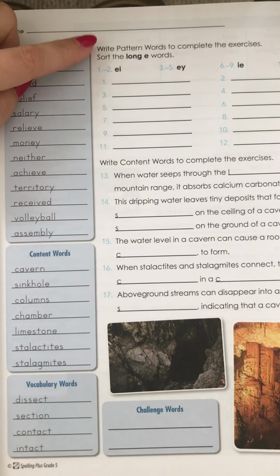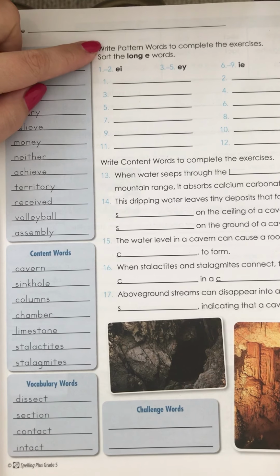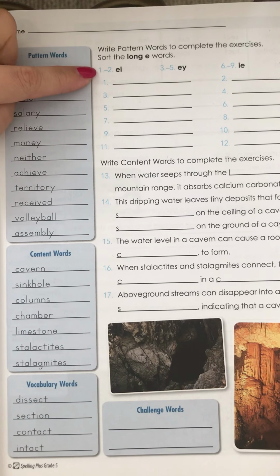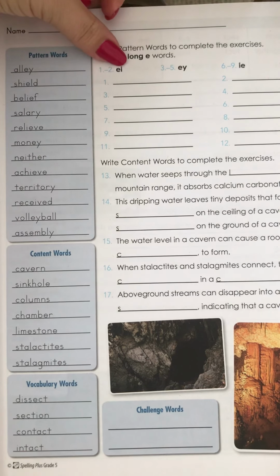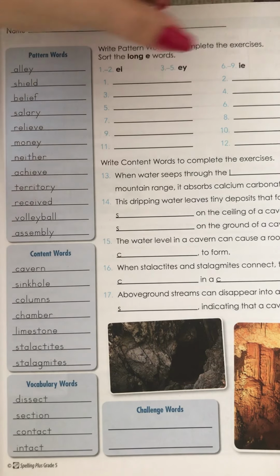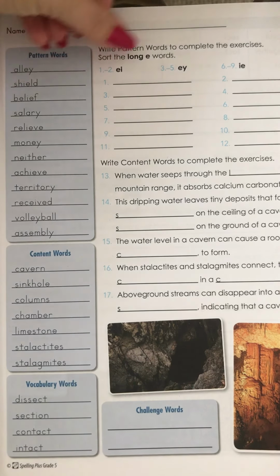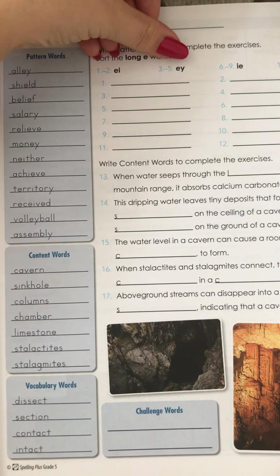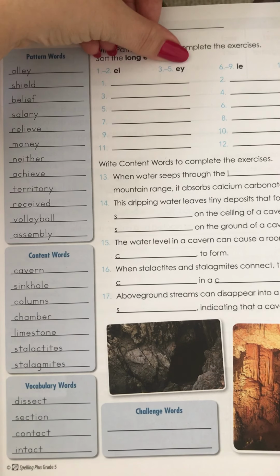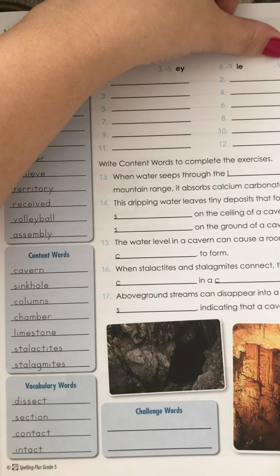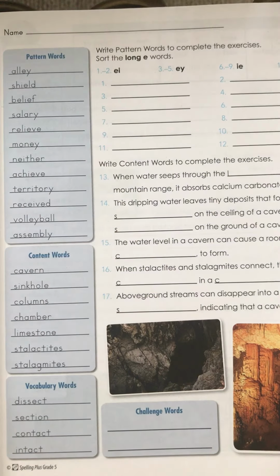Here we're doing our pattern words assignment, and it says to complete the exercises sorting the long E words. This exercise is pretty simple because you're just going to match the combination of the word blends. All the words that have EI next to them go in numbers 1 and 2. Numbers 3 and 5 have words that have EY in them together. 6 through 9, IE, and 10 through 12, words that have Y that sound like a long E. That means an E sound, not an I sound.